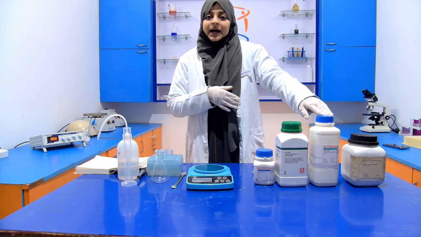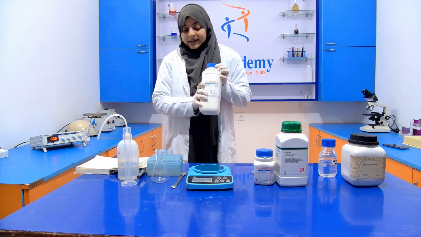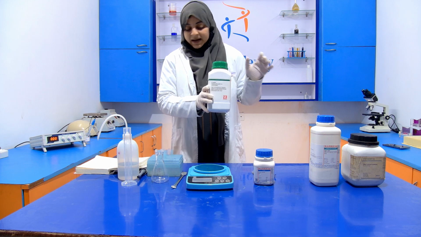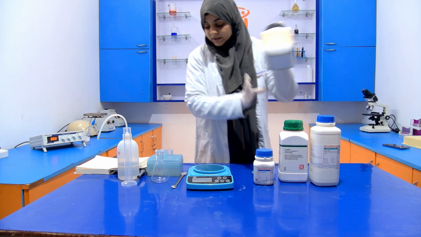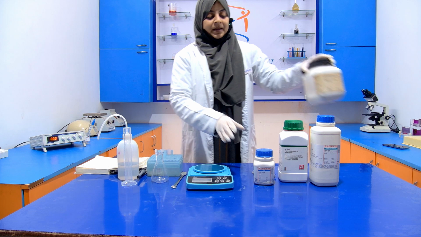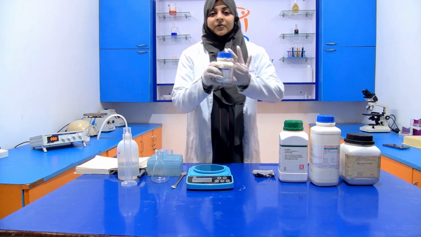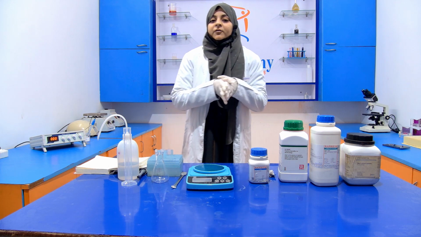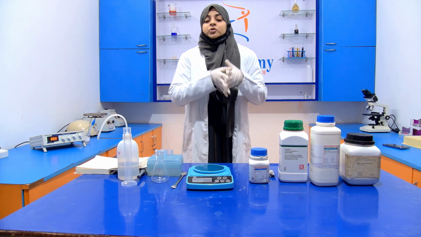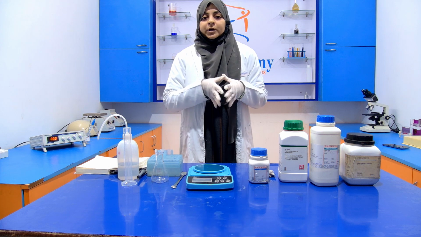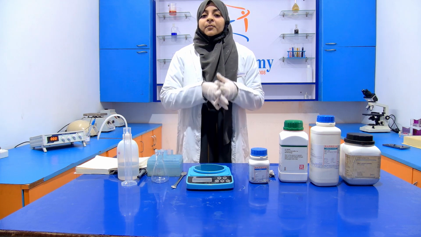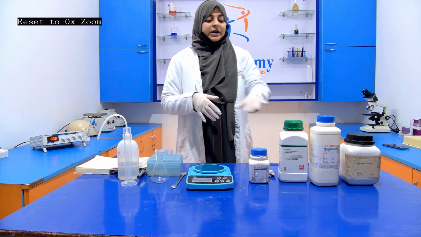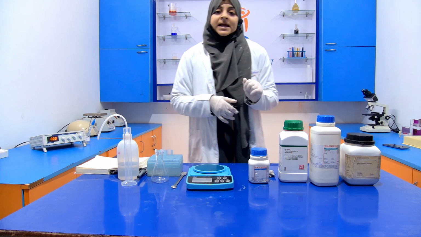We require agar around 15 gram, peptone 5 gram, beef extract 3 gram, and sodium chloride 5 gram. But today we are going to prepare it for 100 ml. So according to it, we are going to adjust the weight. But before preparing that media, we have to know what is the role of all of these chemicals.